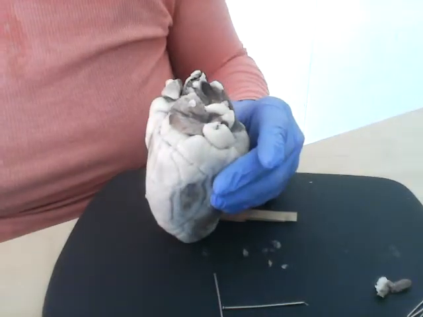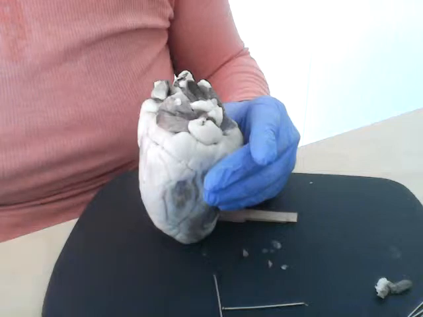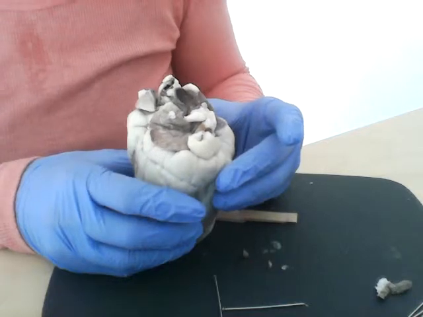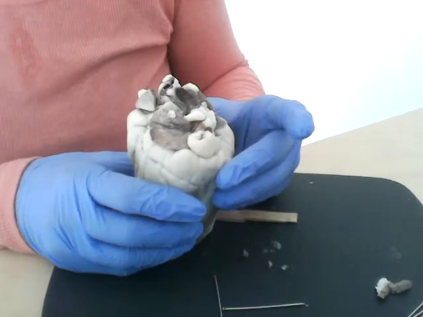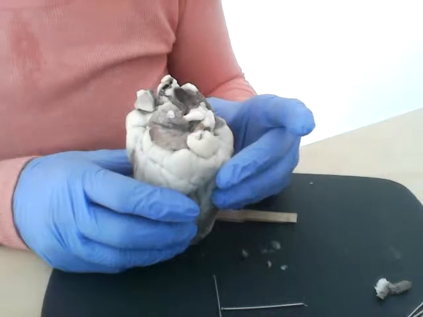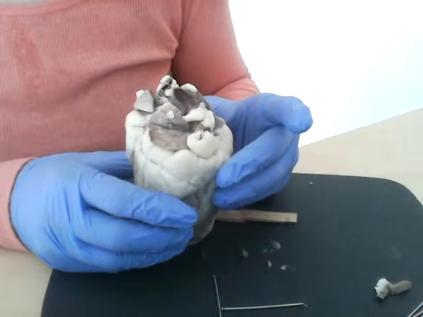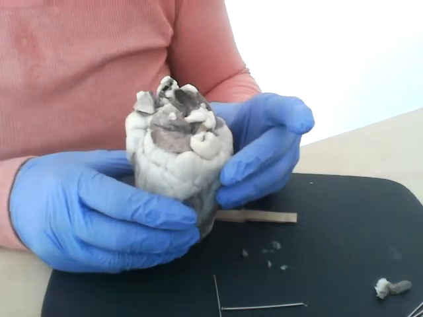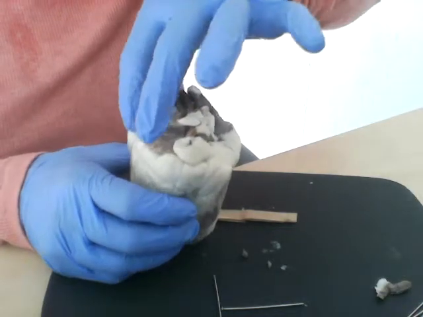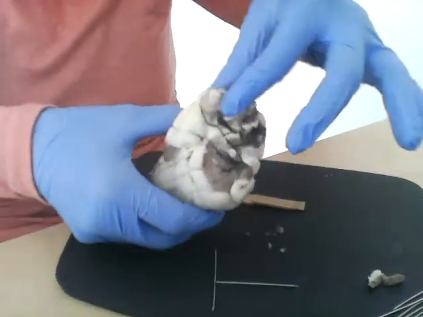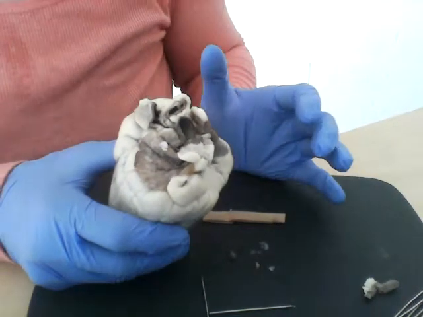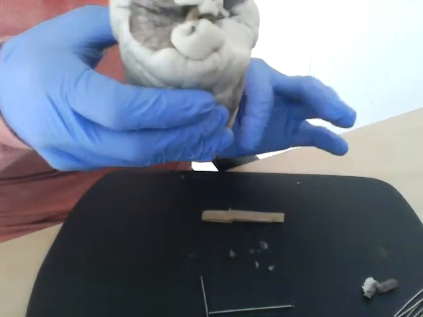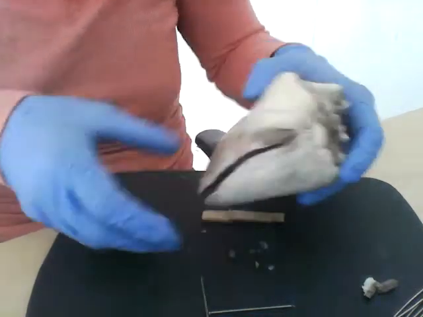Let's see. So then we'll go to the superior vena cava, the inferior vena cava, and the coronary sinus. And those three veins carry deoxygenated blood to the heart's right atrium. So the superior vena cava would be located here, and then the inferior vena cava would be coming off of the apex of the heart, but it's not included in this heart.